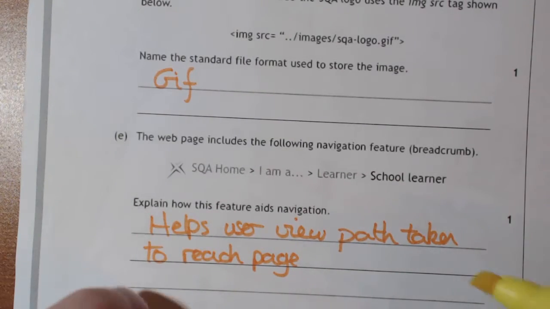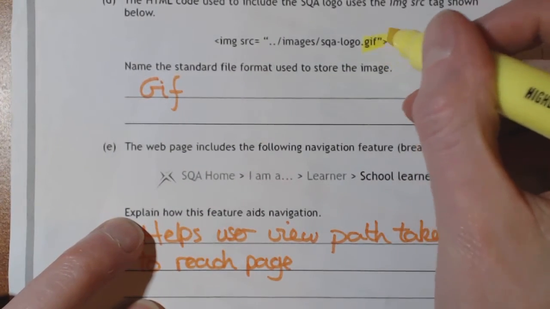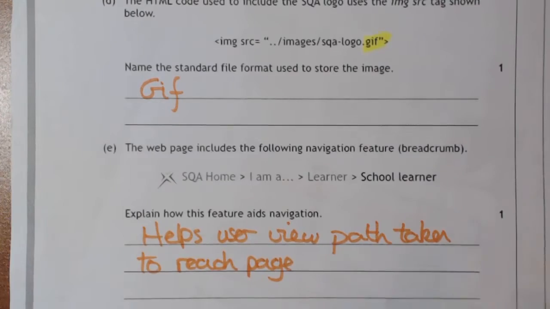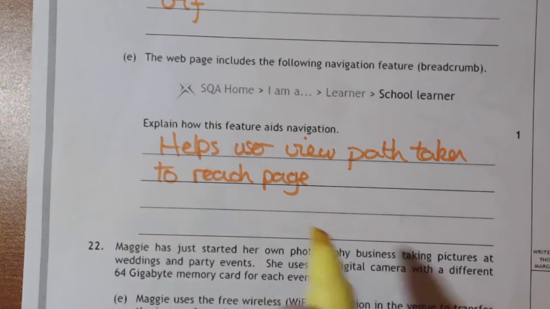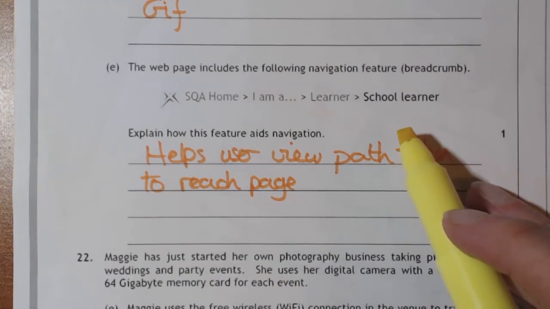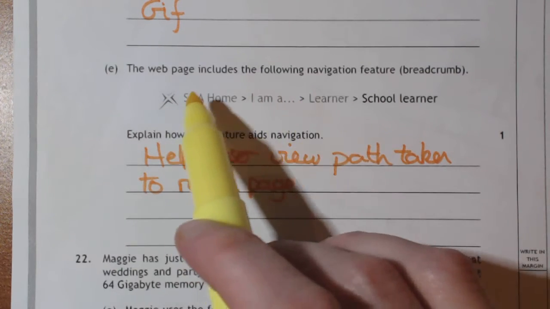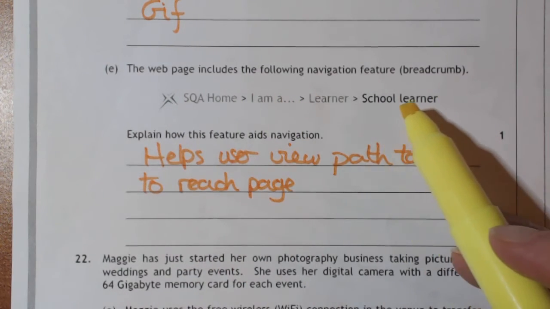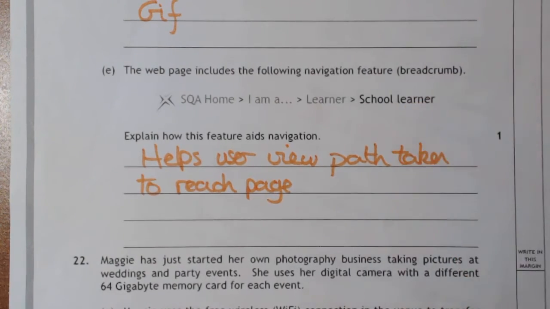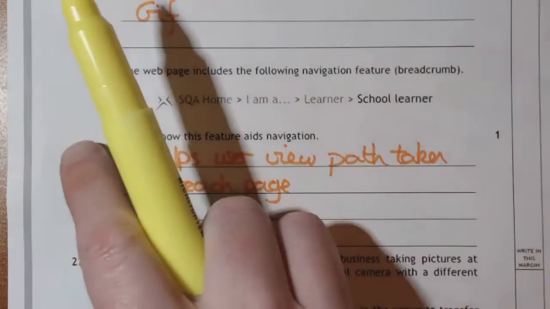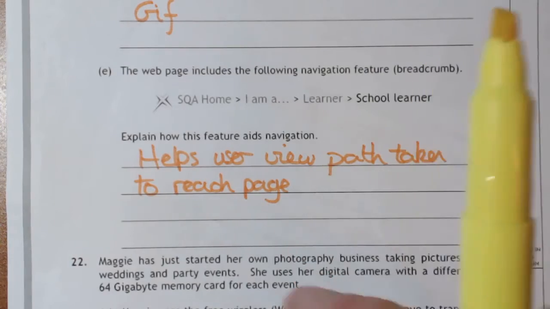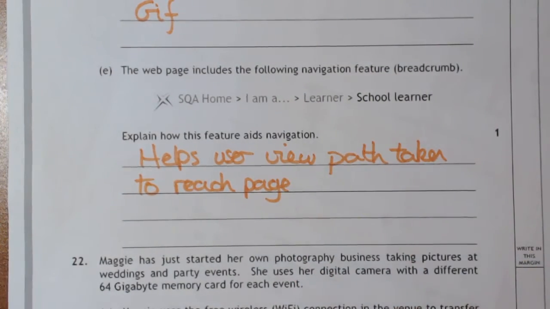And I think that we're nearly done. So what we've got here is we're talking about what's the standard file format. That's GIF. Explain how this aids navigation. Well, you can actually look at the path you took in order to access the page you're currently in. If you wanted to go back to Learner, you don't just go back to the home page, you just click Learner and it'll take you to the level before.